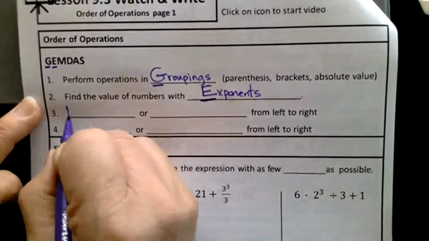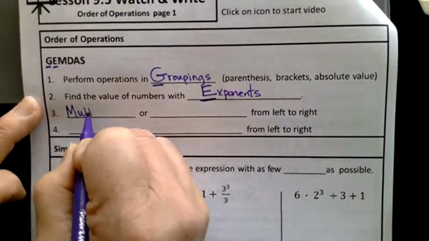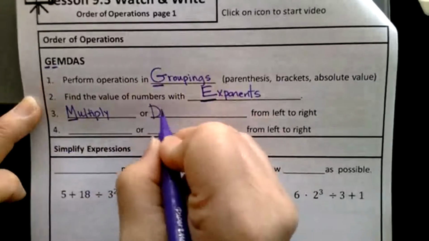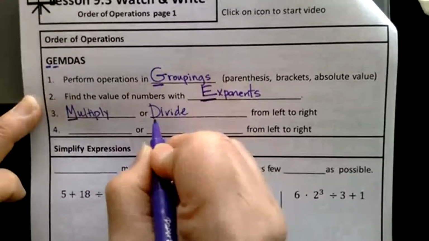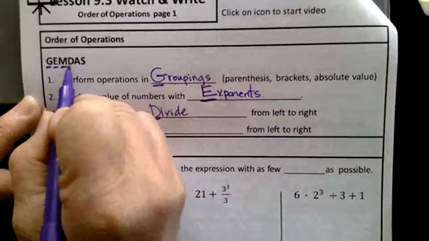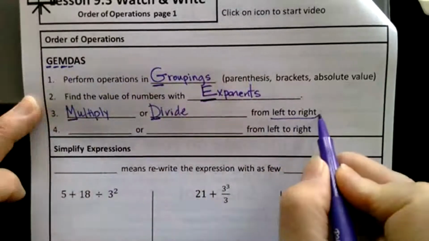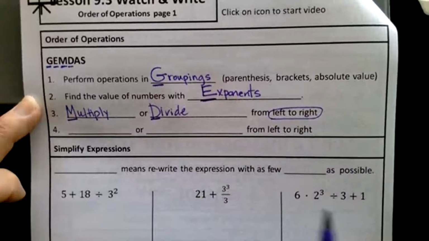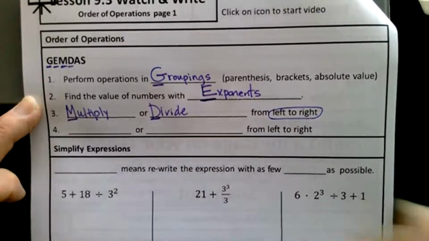Then you're going to multiply M or divide D, M and D, from left to right. So multiplication and division happen at the same time. You just do them in order from left to right.